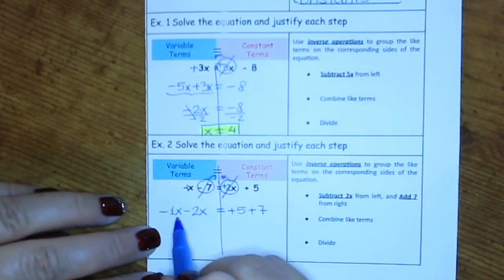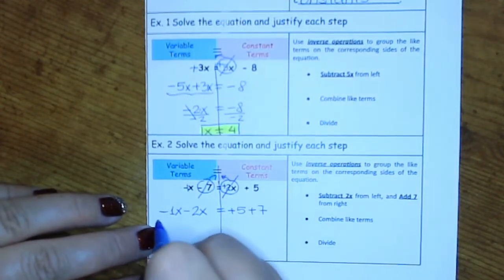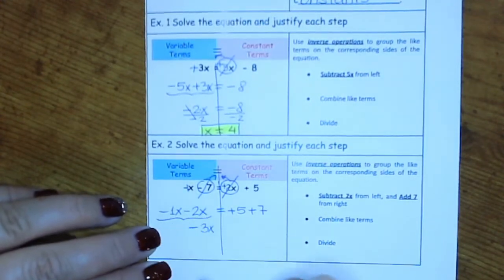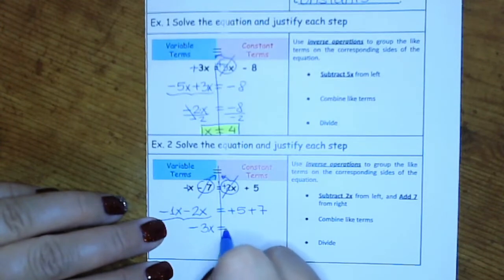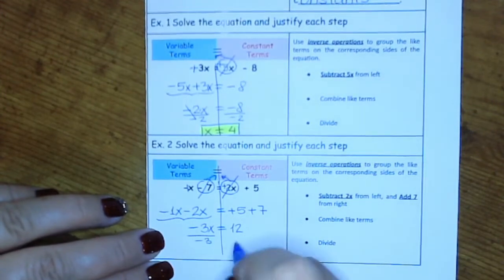Variables on the same side of the equation, constants on the same side of the equation. Great. Move on. Combine like terms. -3x, same sign, add the numbers, keep the sign, equals 12, 5 plus 7. Dividing by -3, last step is going to be always divide.